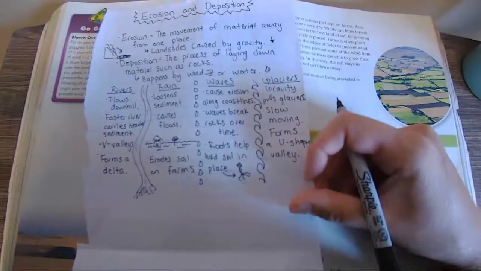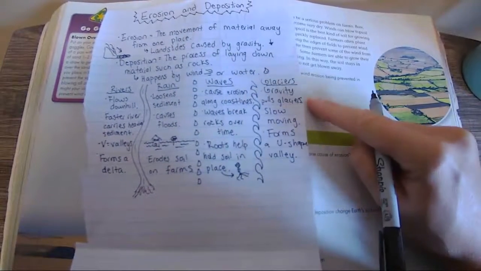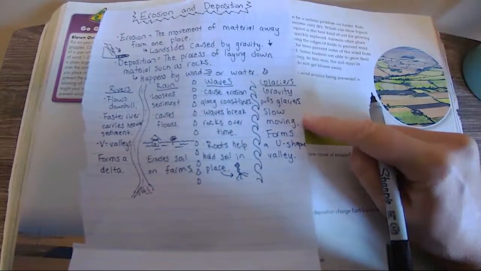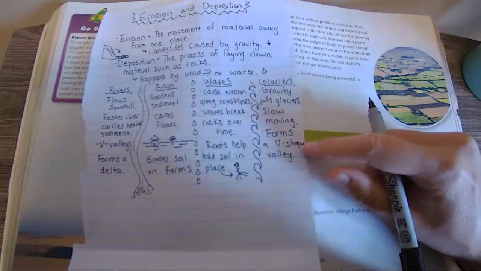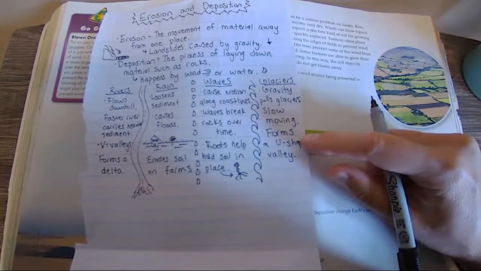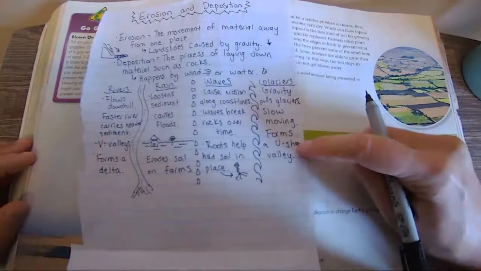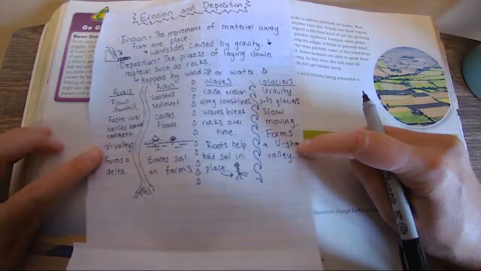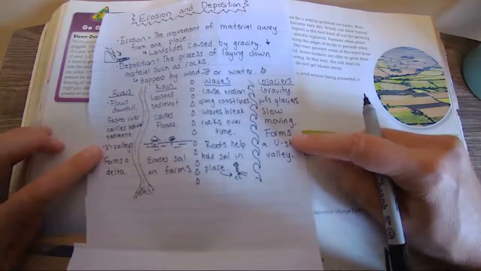Alrighty, and for our notes on glaciers, I said that gravity pulls the glaciers. They are slow moving, the slowest one, and they can form that U-shaped valley. So we can see the difference between glaciers forming U-shaped valleys and rivers forming V-shaped valleys. So that's going to be a difference we're going to want to see.